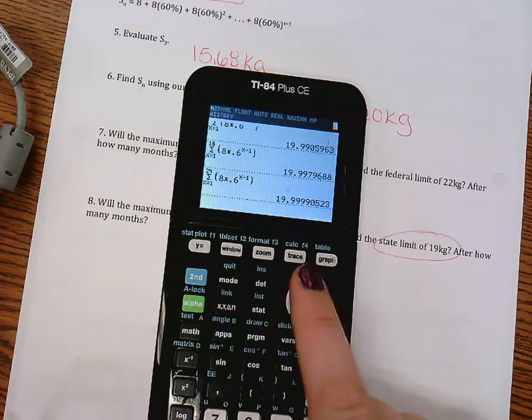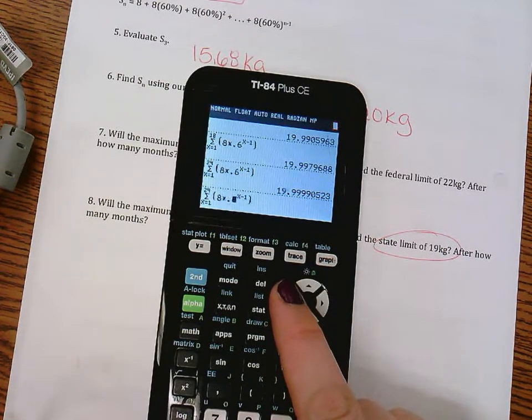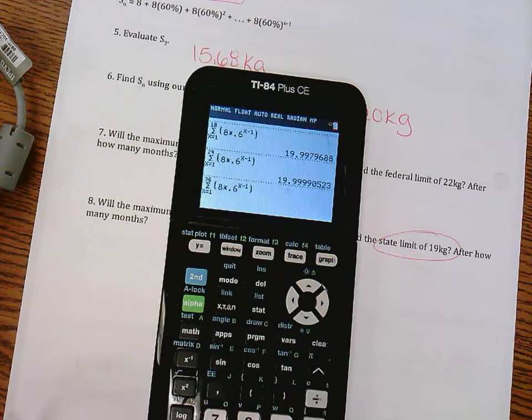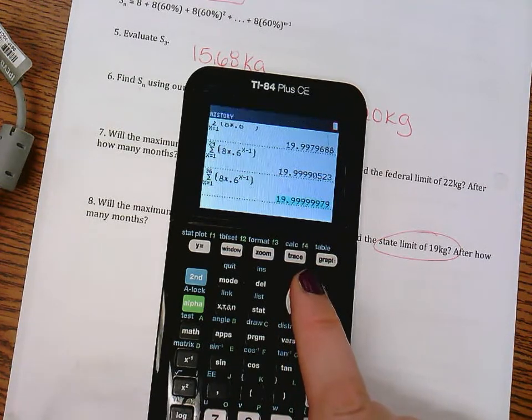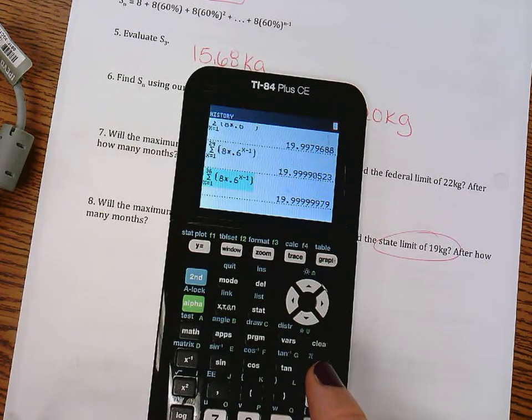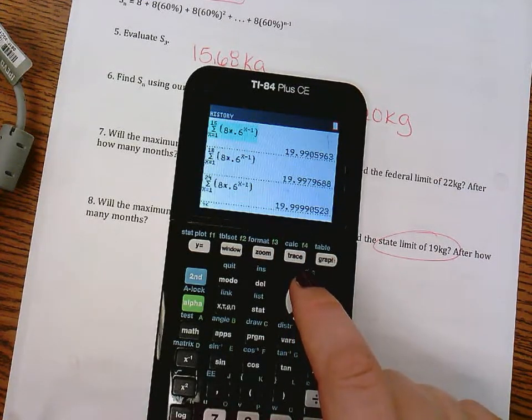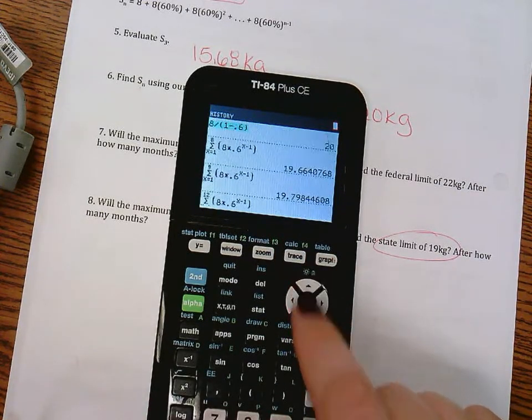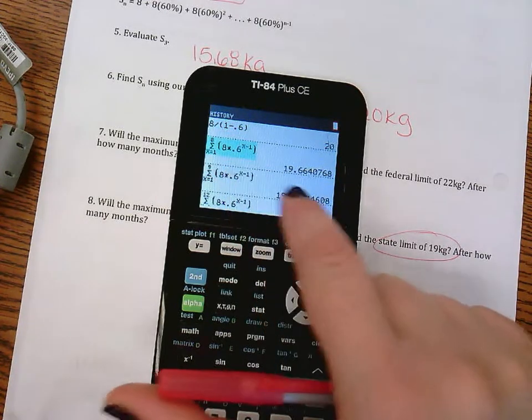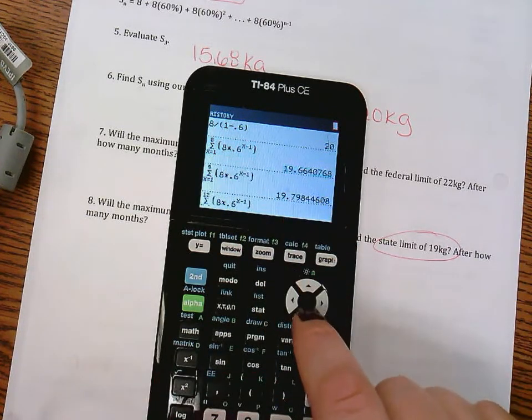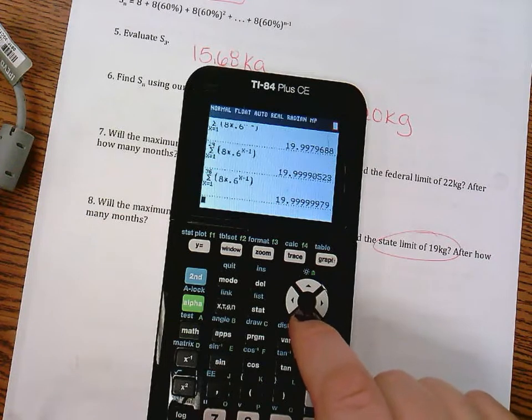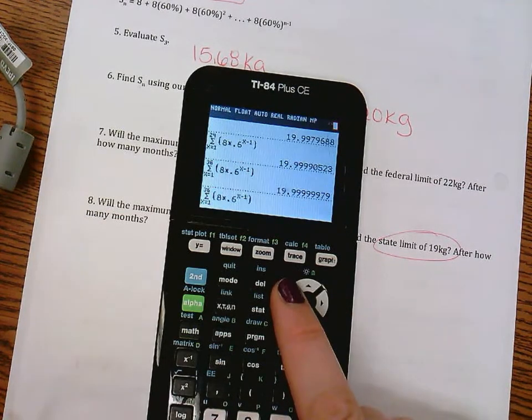Oh, still not yet. How about 36 months, 3 years? Nope, still hasn't exceeded. Oh, wait, we want it to exceed 19. Oh, go back. What did I start with? Oh, even at 8, it was over the 19. Oh, my bad. Sorry, can't go back and delete this. Real life teacher problem solving.